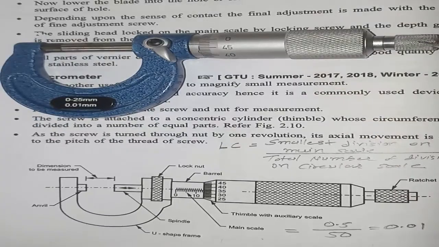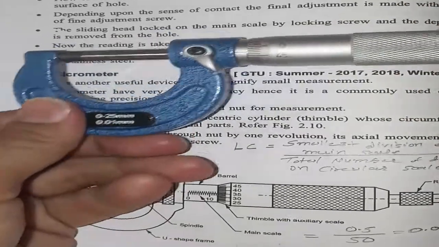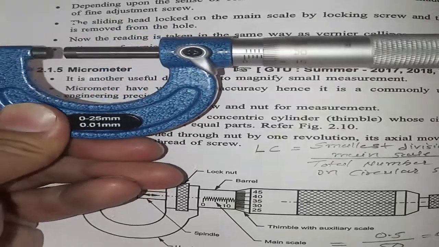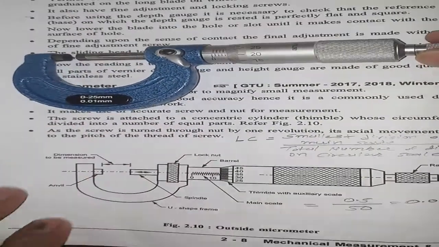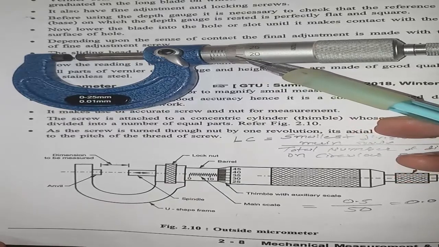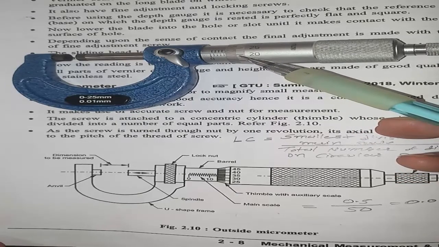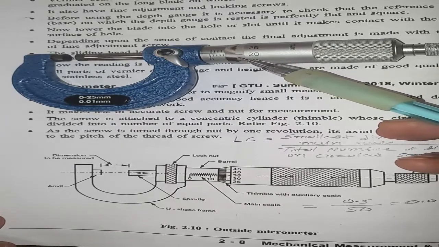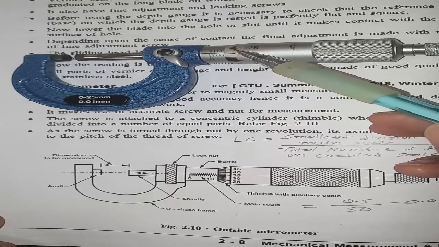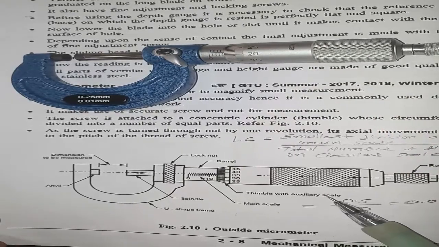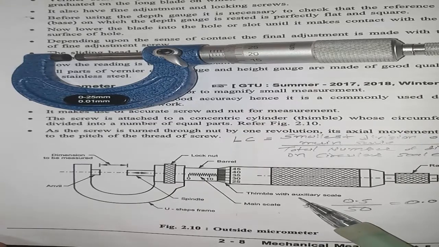Start from here. This is a ratchet. This is a main scale. Let me show here. If you can see, this is a main scale, and this is a scale on the thimble, and the scale is given here. This is called the thimble scale, or we can say auxiliary scale.